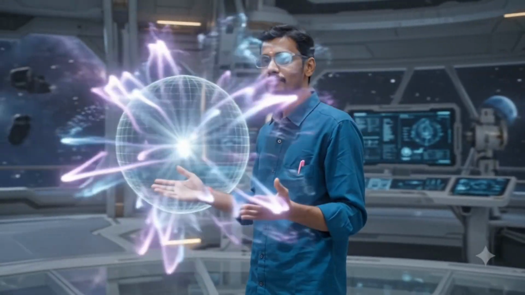Scientists discovered a surprising truth. The more accurately we determine where a tiny particle is located, the less certain we become about its motion. This is not a problem with our instruments.